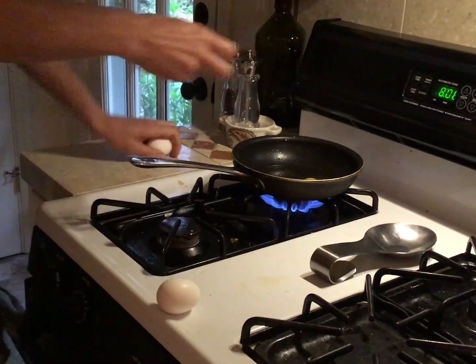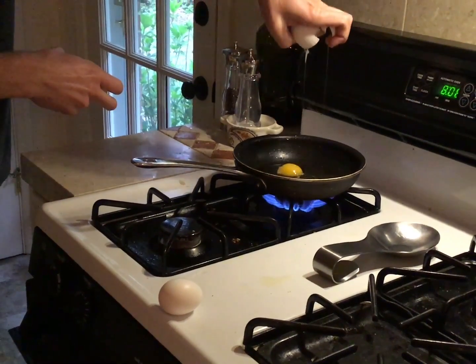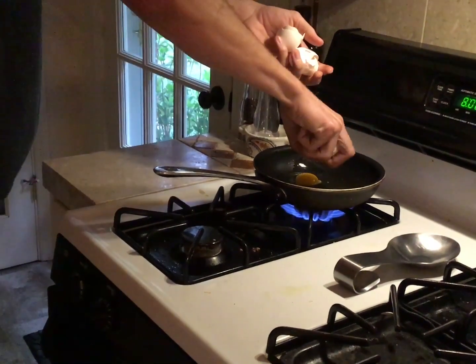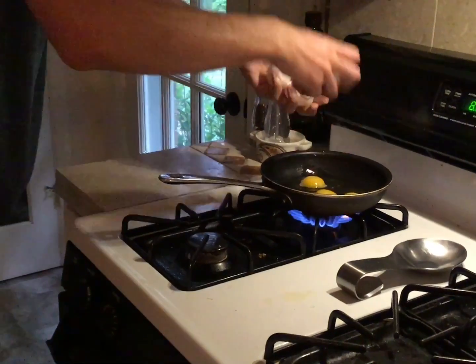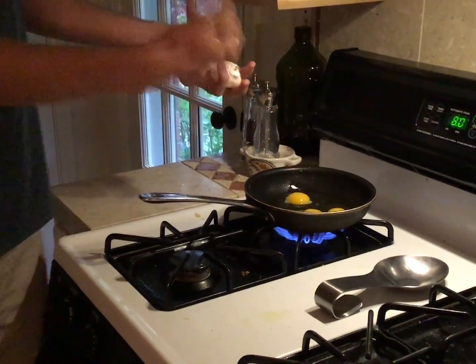1 egg, 2 eggs, 3 eggs. It's important to have a sufficient breakfast.